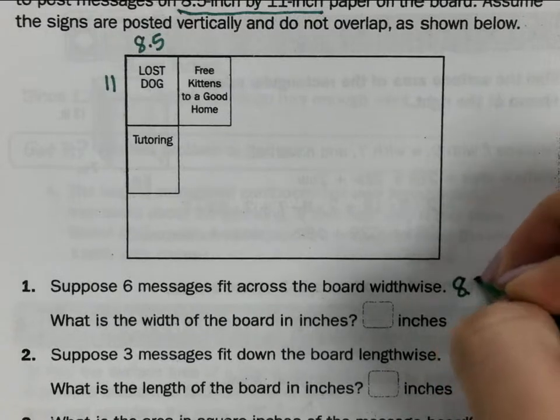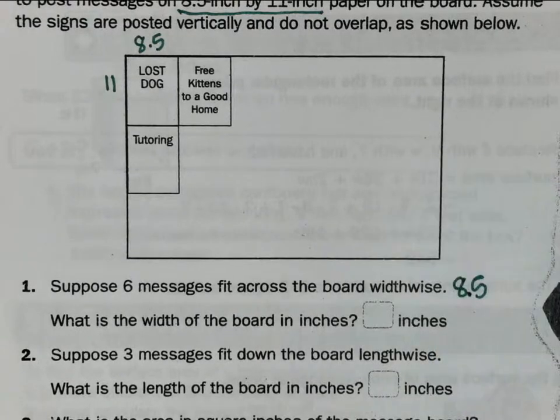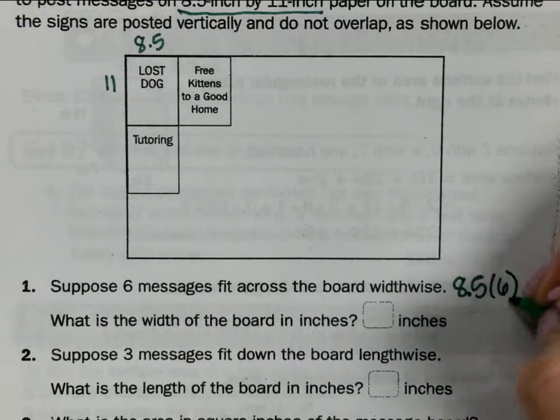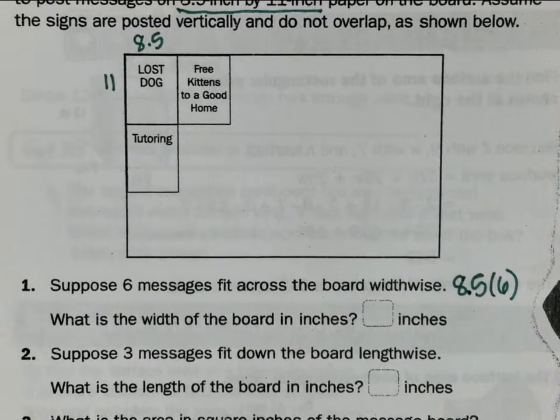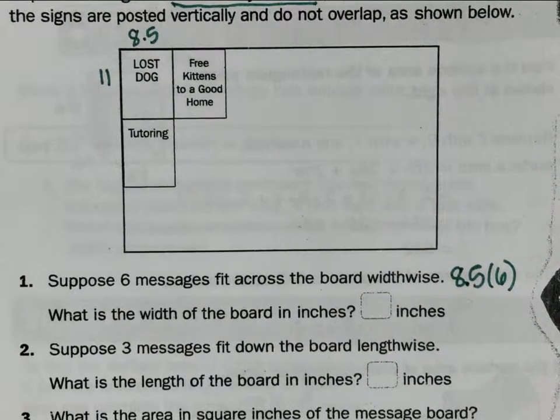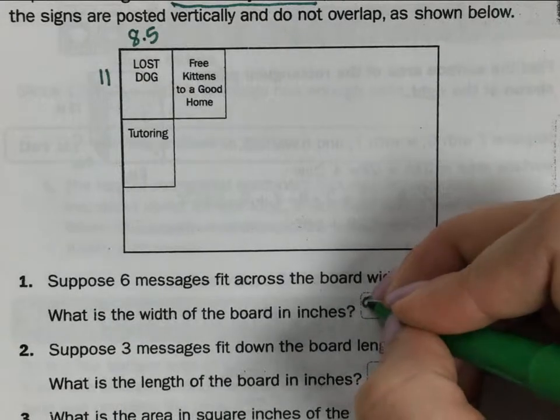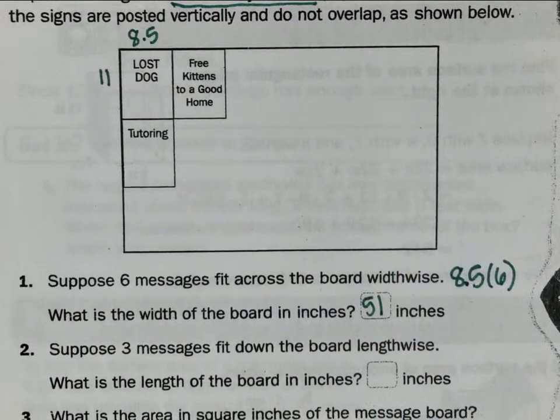8.5 times 6. The width of one piece of paper was 8.5. And if I can fit 6 on there, then you're going to multiply that by 6. So what's 8.5 by 6? What does that give me? 51 inches. So my width of that whole board is 51 inches.